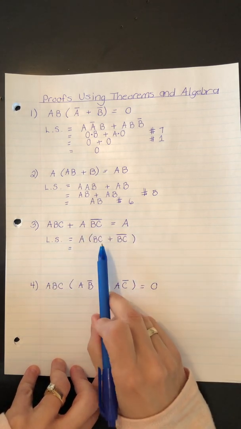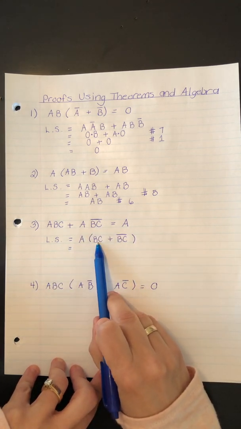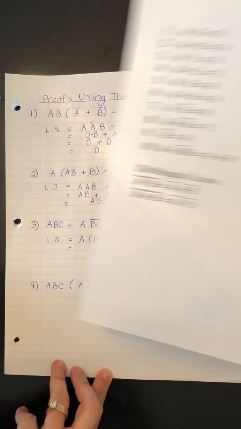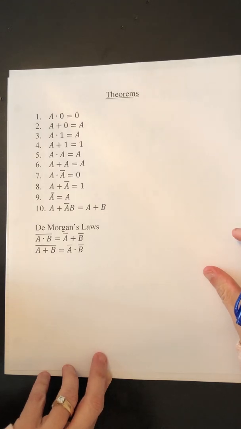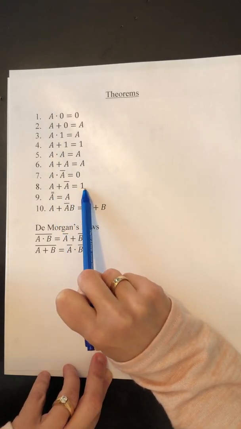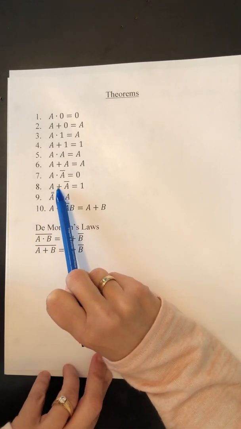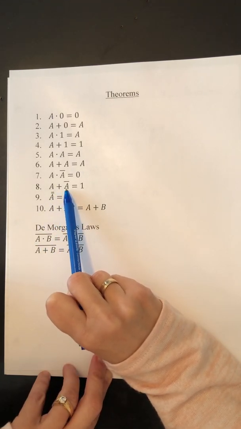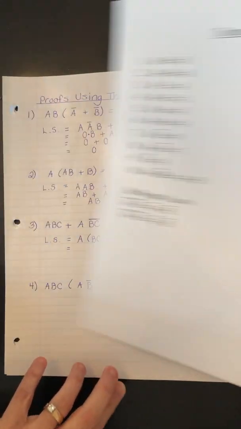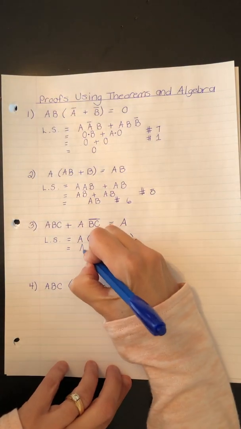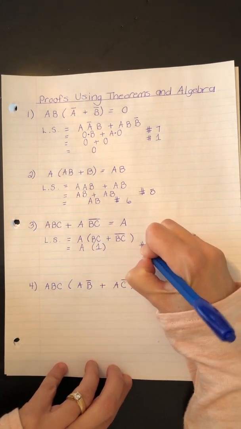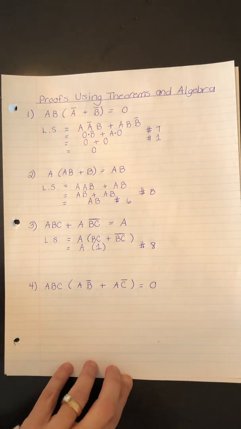Well, now take a look inside the bracket. We have BC added to its inverse. Which theorem will be important? A added to its inverse is 1. So BC added to BC all inverted is also 1. So this is Rule 8. So we now have A multiplied by 1. And again, I used Rule 8 there.